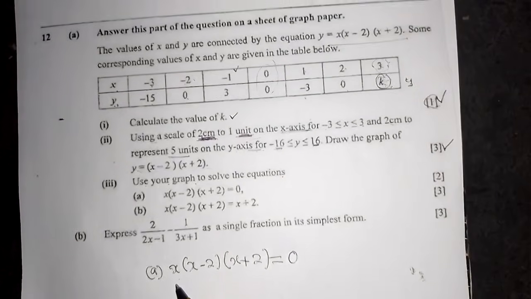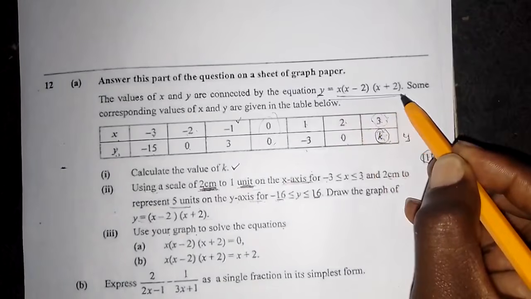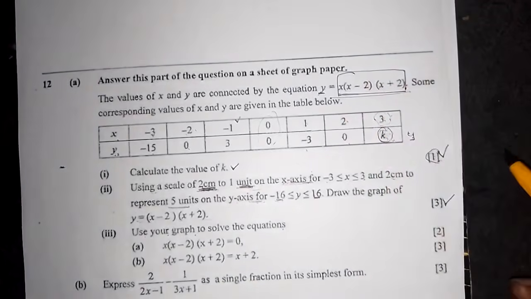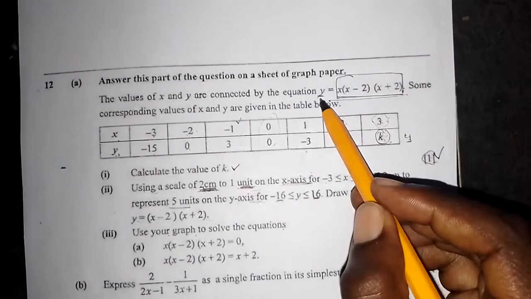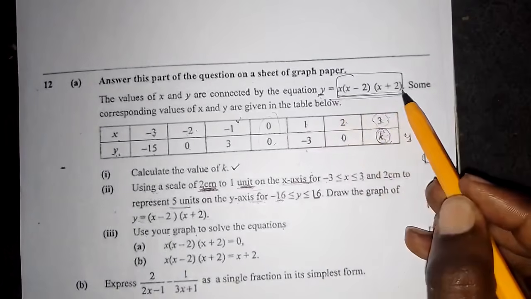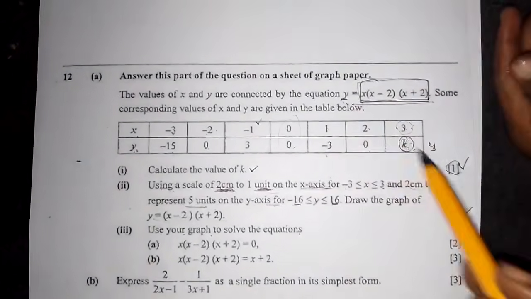So you need to ask yourself, have you seen this? In the question, you know that y is equal to everything there. So anywhere you see this expression, it is just the same as y. This is what you need to understand.